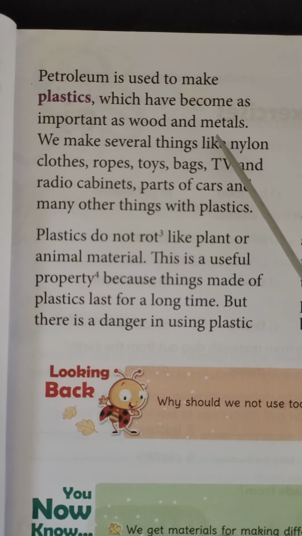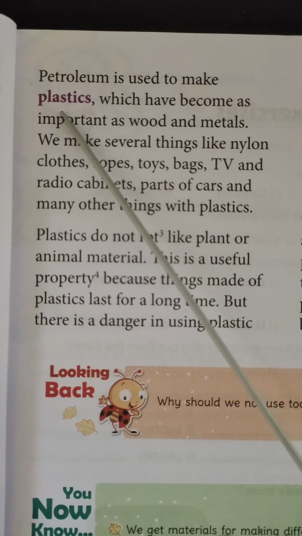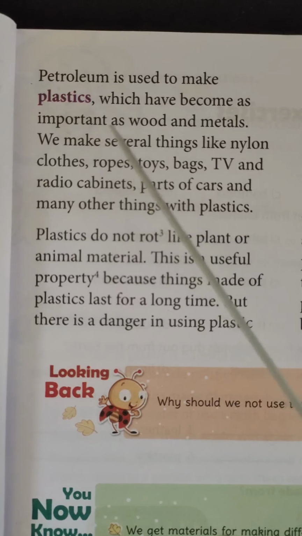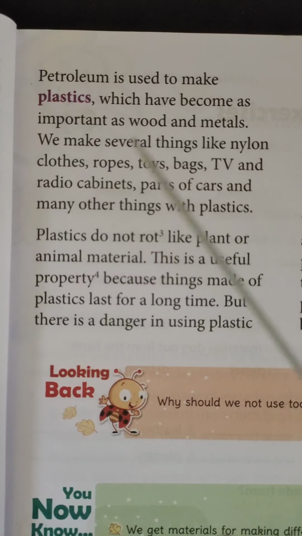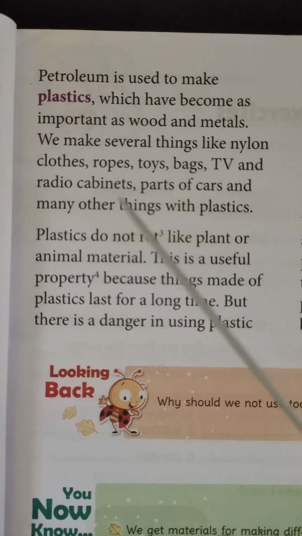Nowadays you might have seen in our houses, most of the materials are replaced with plastic, especially materials like wood and metals. Earlier we used to use wooden chairs more, but nowadays we also use plastic chairs in certain areas. Metal containers were used, but nowadays they are being replaced by plastic containers. One of the reasons is it is cheaper compared to wood and metal, and it is also long lasting. Then we make several things like nylon cloths, ropes, toys, bags, TV and radio cabinets.